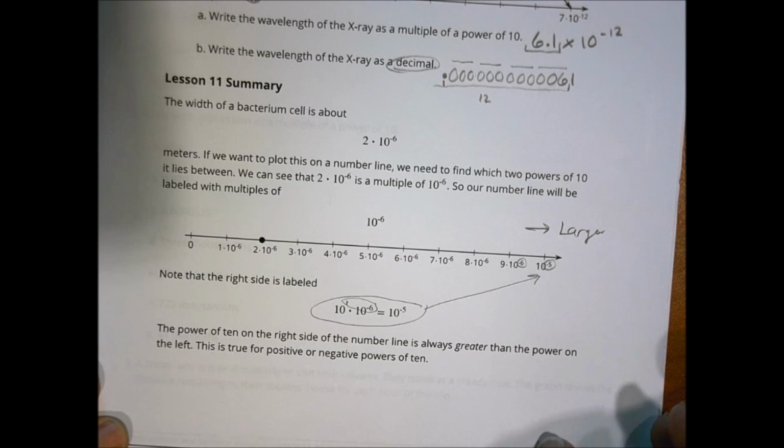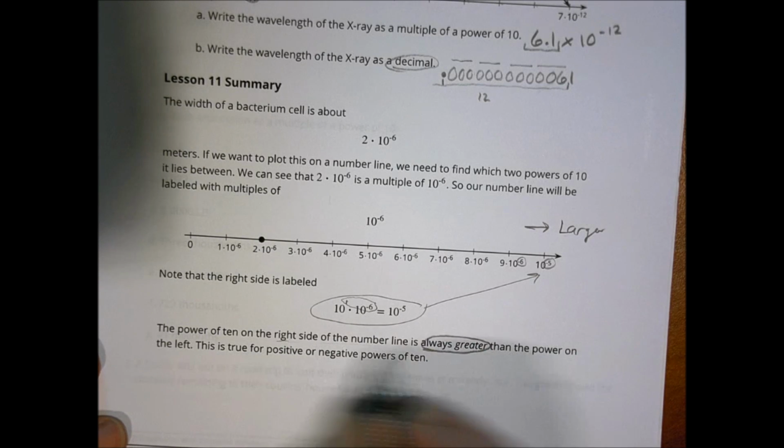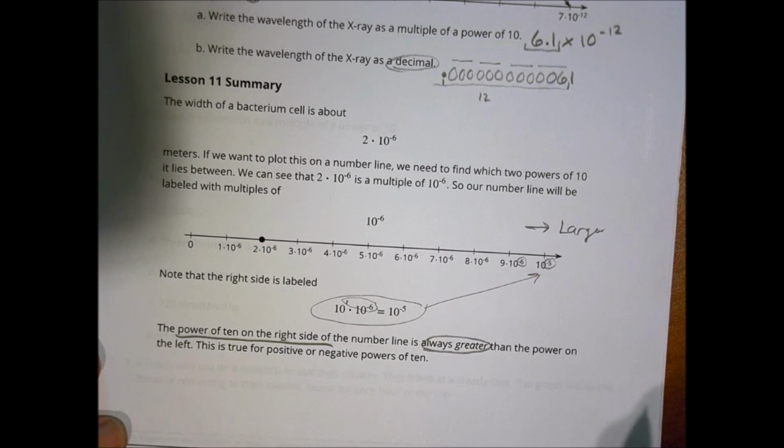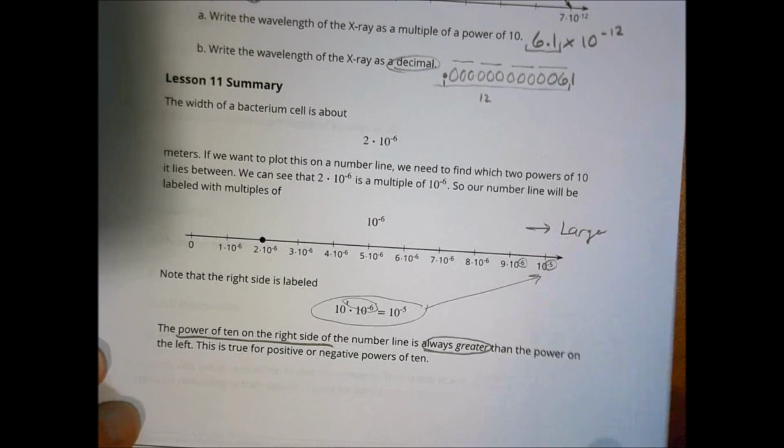All right. So the power of 10 on the right side is always greater than the power on the left. This is true for positive or negative powers of 10. Okay, so that's your idea.